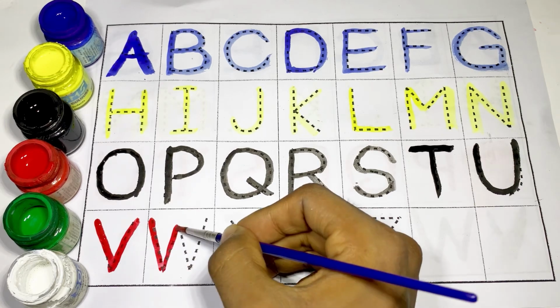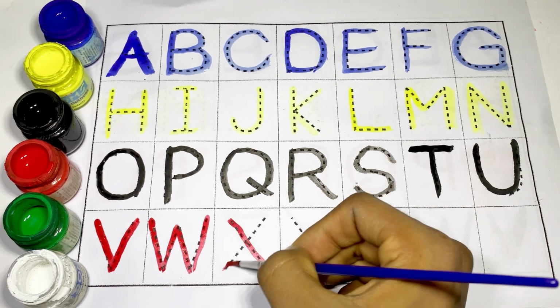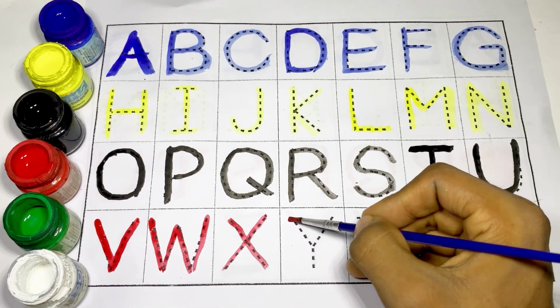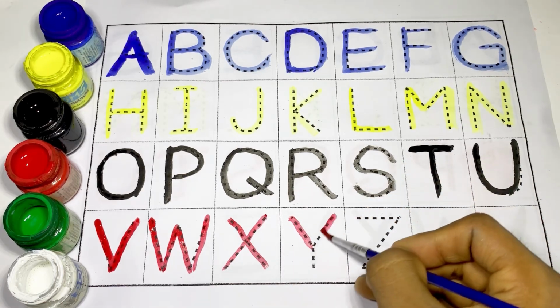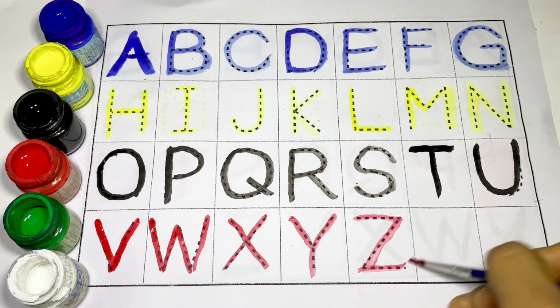W. W for wallet. X. X for X-ray. Y. Y for yak. And Z. Z for zebra.